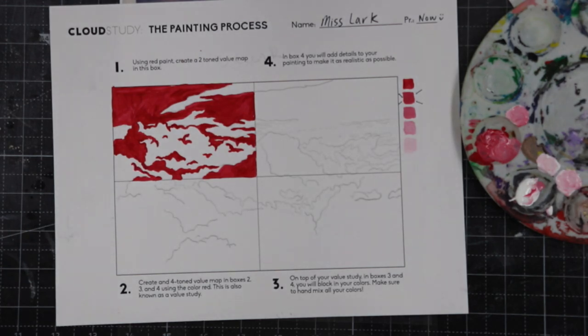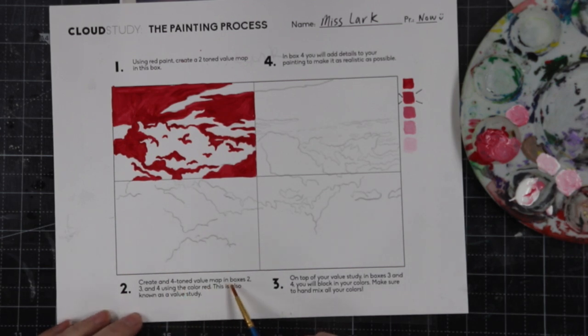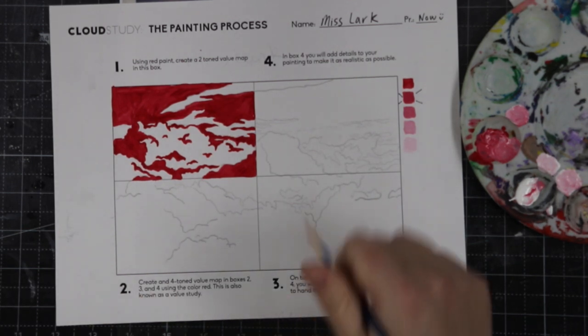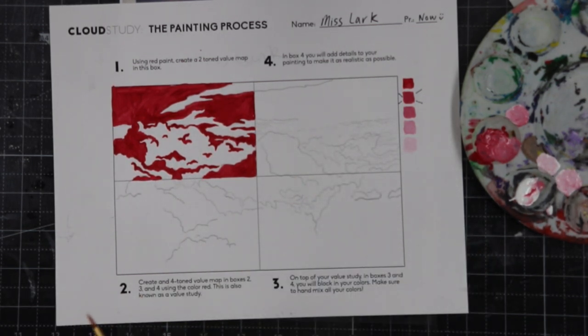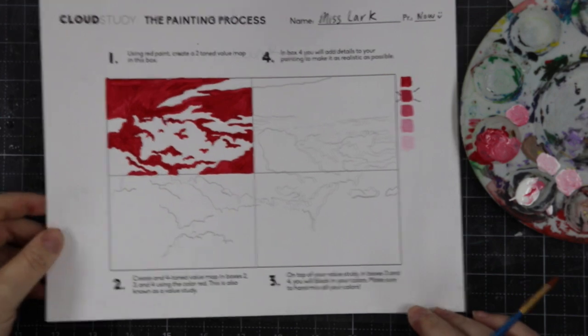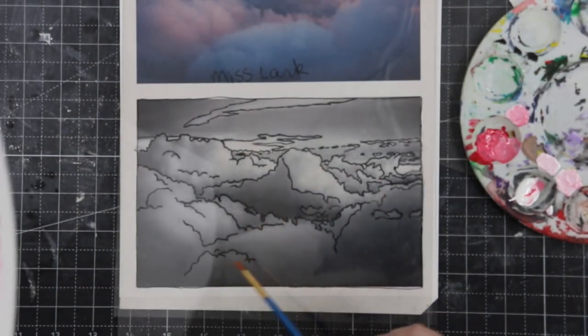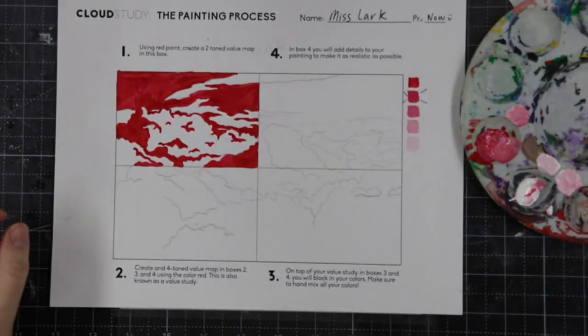Now, this last box, we're really trying to figure out what's in front and what's behind with positive and negative shapes. In this next one, what we're really learning is number 2. It says create a 4-tone value map in boxes 2, 3, and 4. We're going to do this on the entire paper for everything else, okay? So we're going to do the rest of the image as a value map. When we're doing the black and white study and figuring out the shapes, we're going to do 3/4 of this image in 4-tone value study.